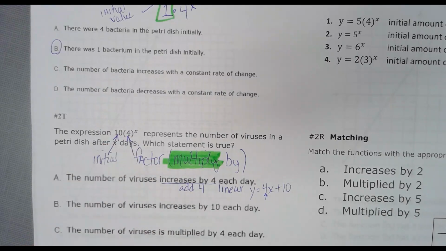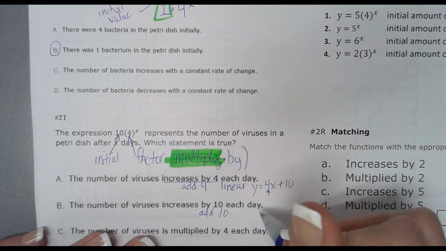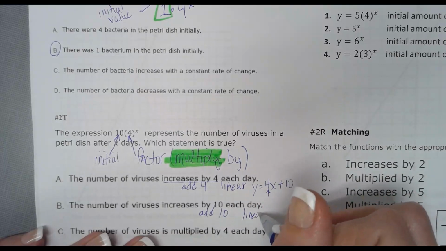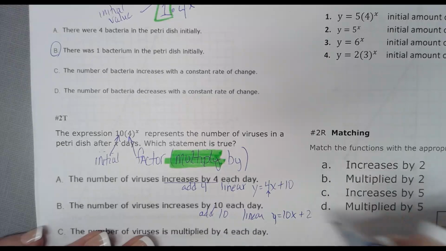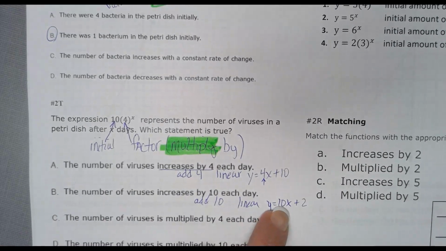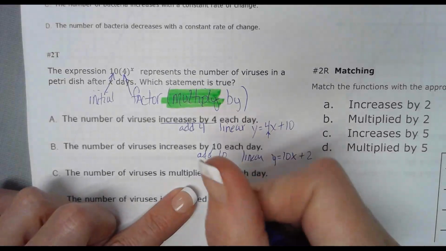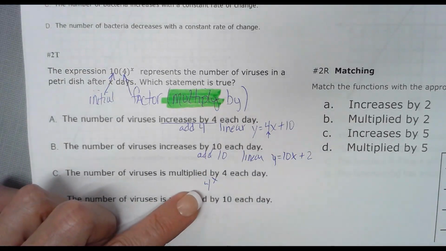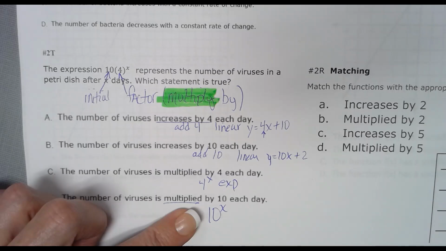Okay? So I'll do another one. Increases by 10 means you are adding 10, and when a pattern is adding, that is linear, and that would be your slope, so that would be 10x, and then whatever your y-intercept might be. So right there is where you're adding 10. Now when you're multiplying, that's where you've got an exponential, and that factor is telling you you're multiplying. Same here, we're exponential, the pattern is multiplying. So these would be your exponentials.